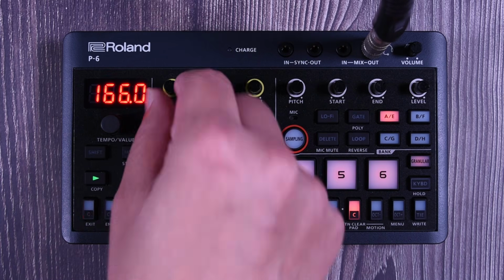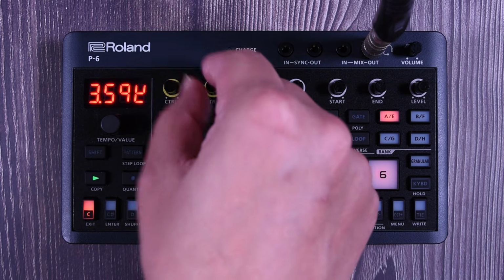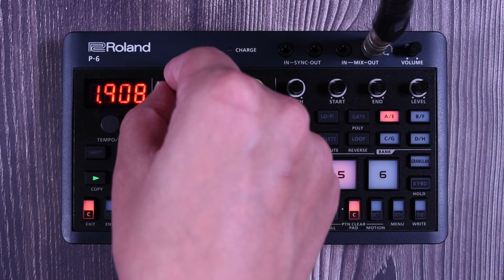Then you have the filter, and as you could guess on a filter, you have a resonance and cutoff type of deal.